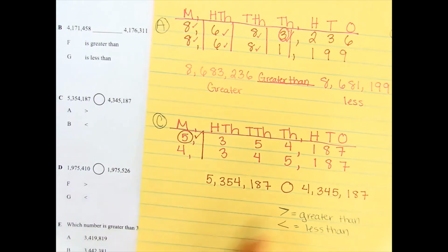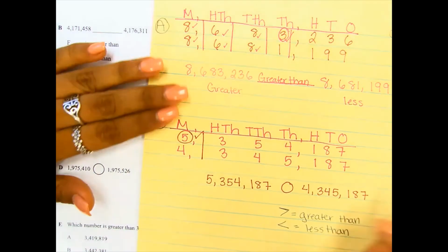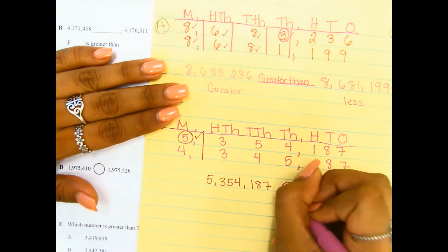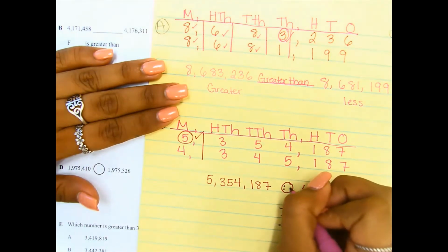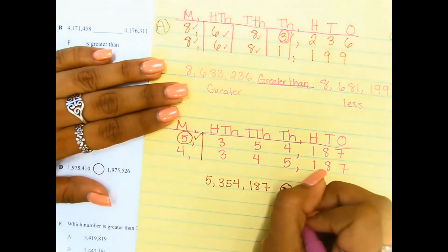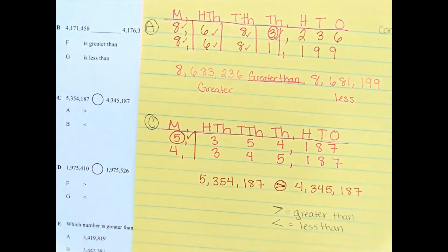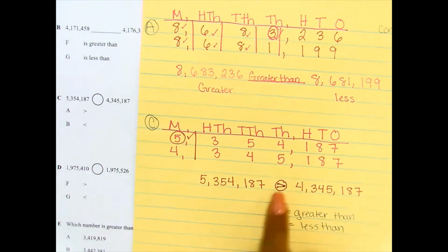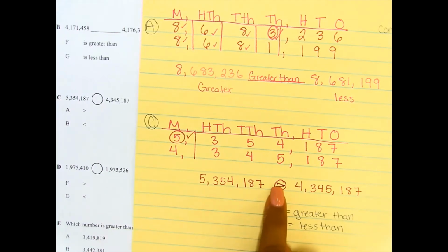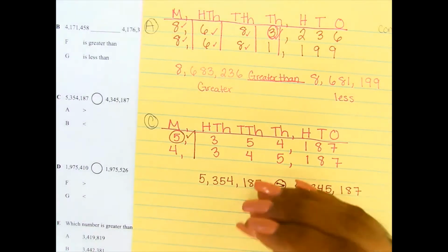And also I want you to remember, our two dots are facing the direction of the higher value, and one dot the direction of the lower value. And that is my symbol. And let's not forget that the alligator wants to eat the highest amount. It wants to eat more. So then I know this number is greater because this one's facing and trying to eat the greater number.